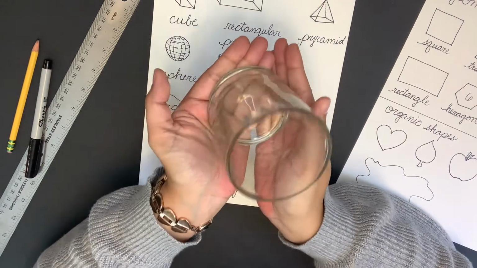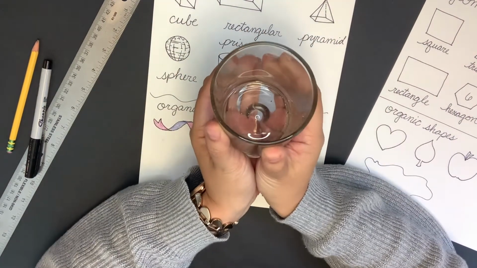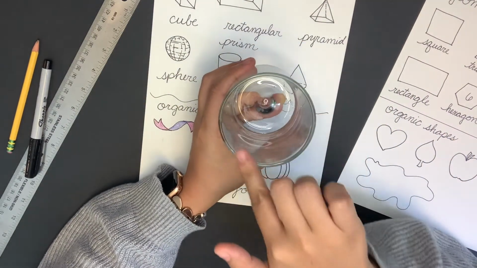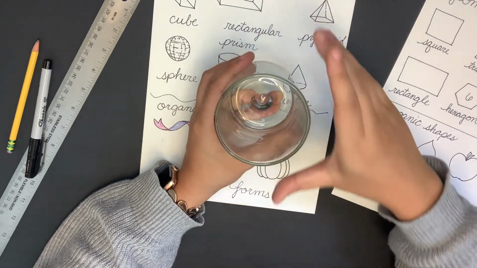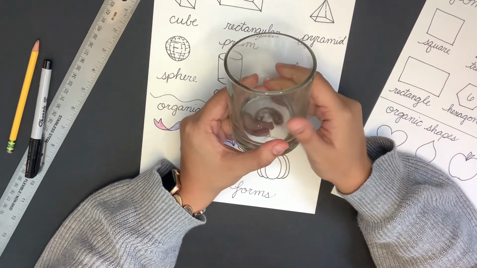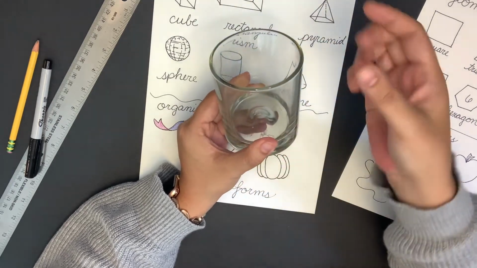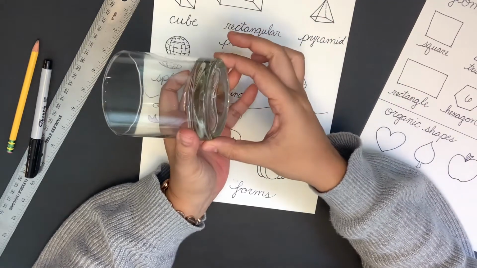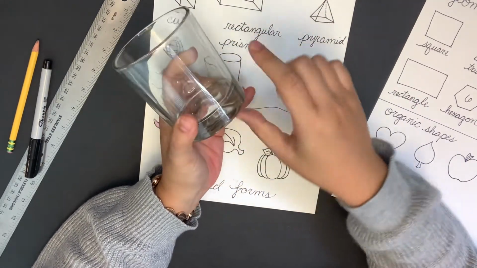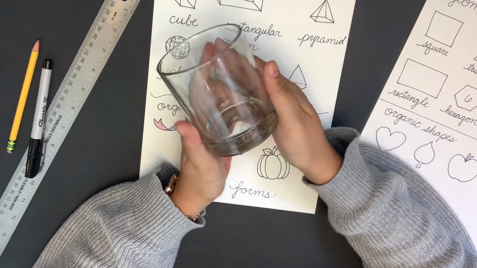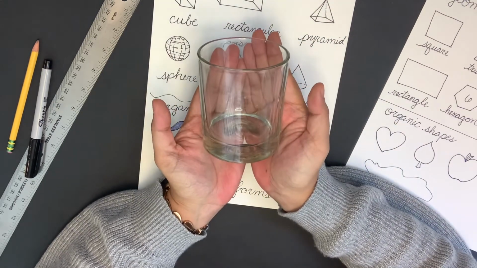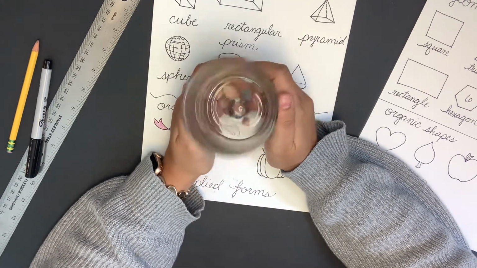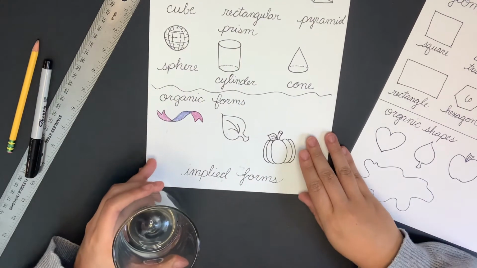But an actual cylinder like this cup, this is an actual form. I can hold it in my hands. It has the circle shape. If I move it at an angle, I can see an oval. It has depth, it has length, it has width. For today's art project, we are going to make an actual form. Let's begin.